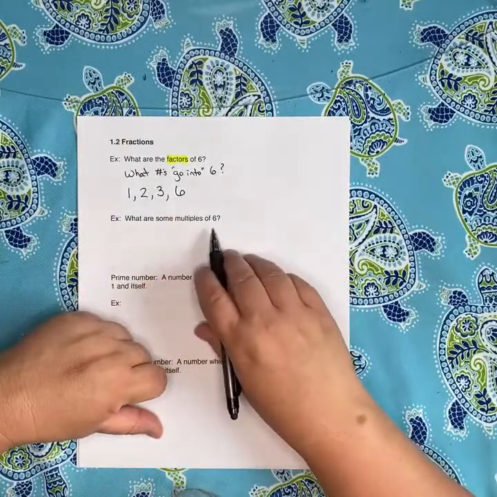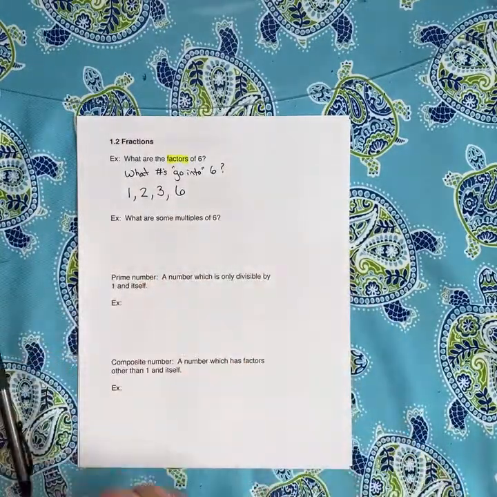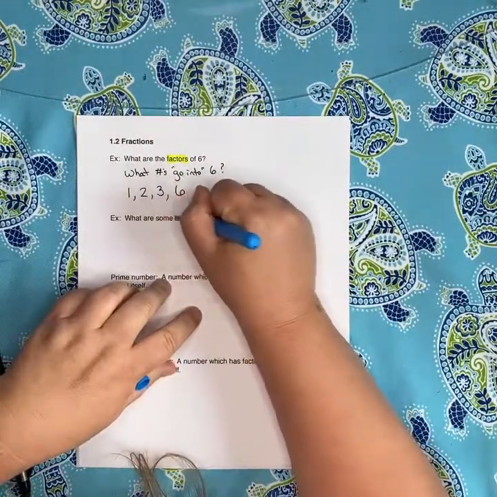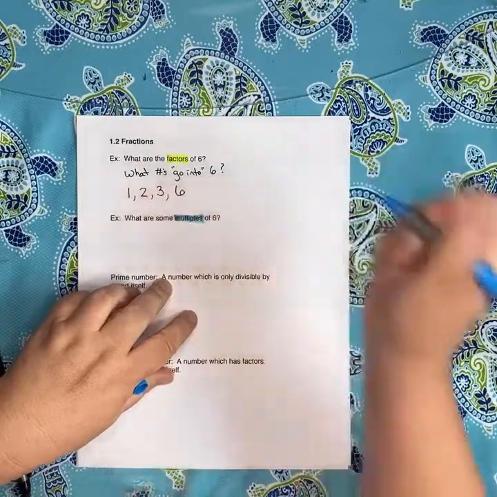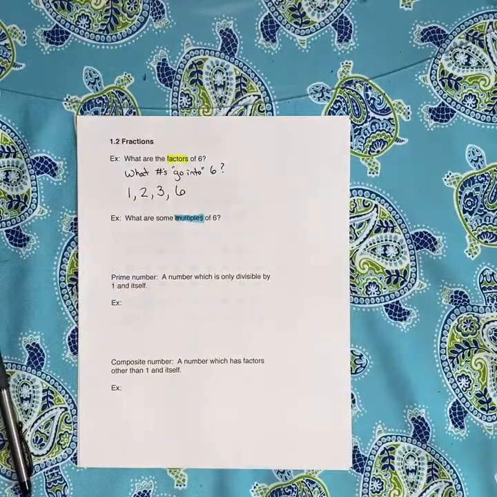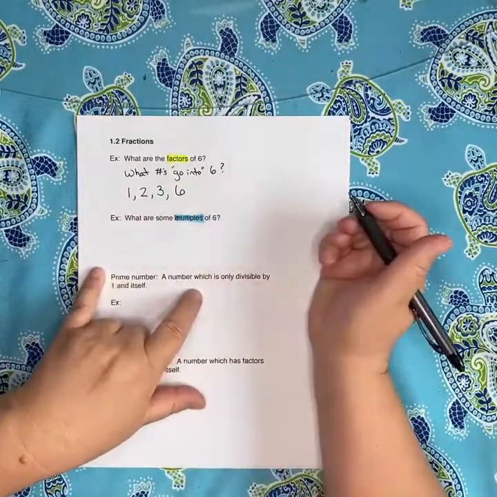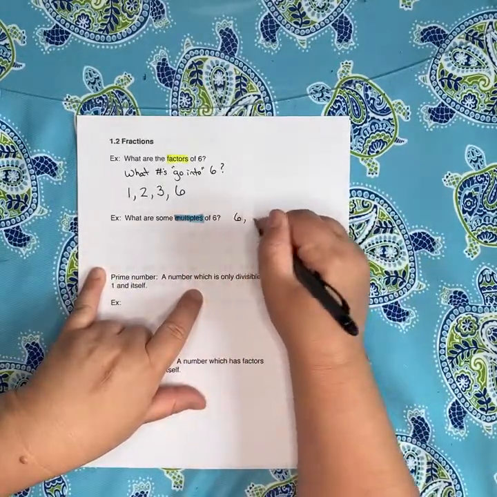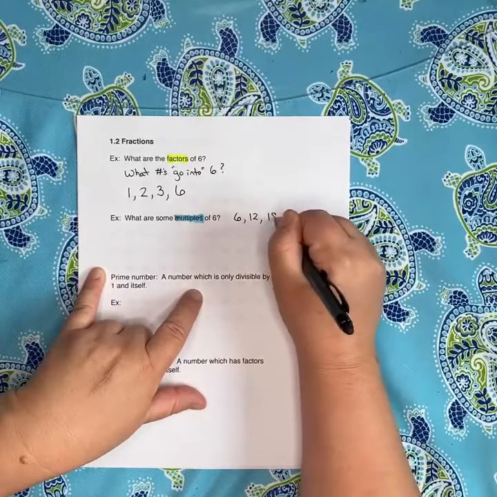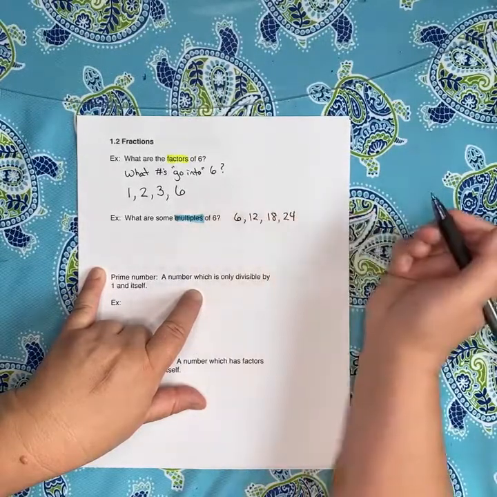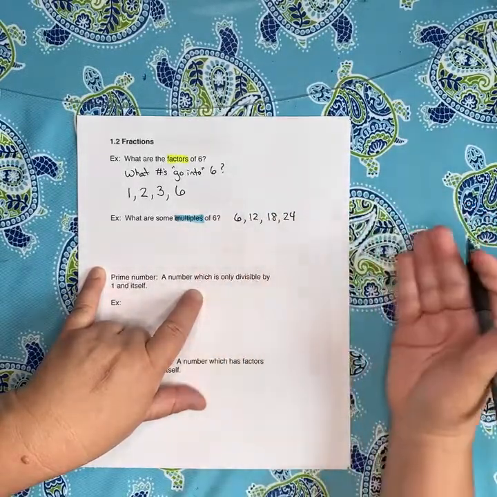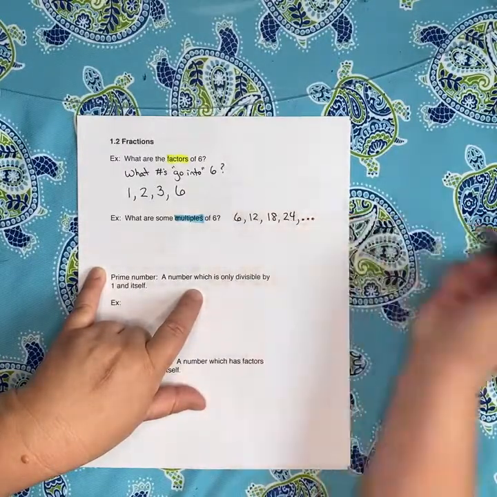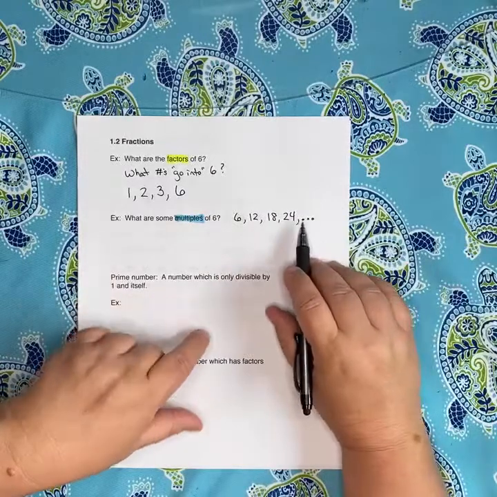So what are some multiples of 6? Now, this is a slightly different word, and this word tends to get confused with factors. Multiples is like multiplication. We're multiplying times 6. So multiples of 6 would be 6, 12, 18, 24. Now, can I write down all the multiples of 6? No. So what I'm going to do is I'm going to do a ... That's called ellipses, is the name for that.